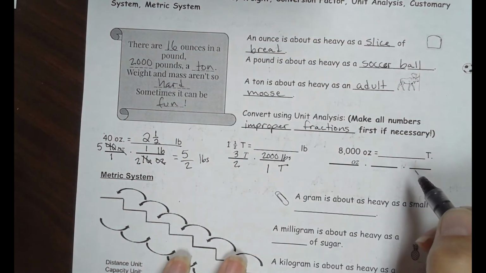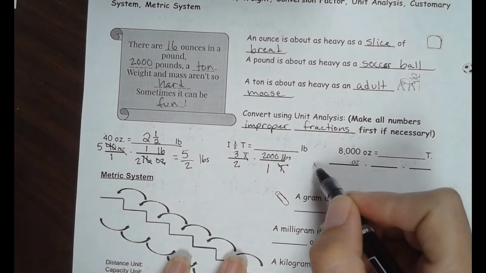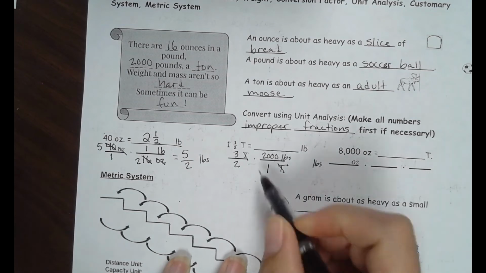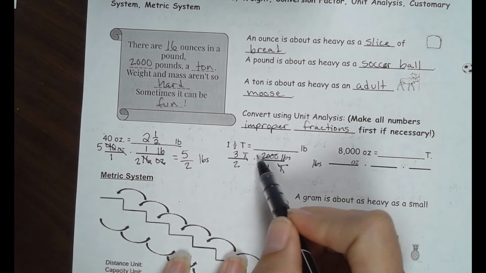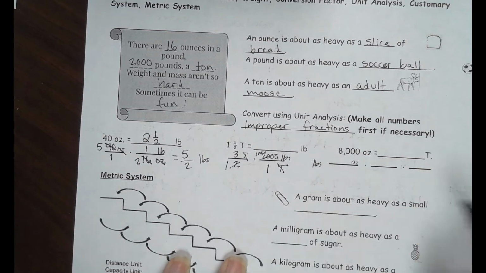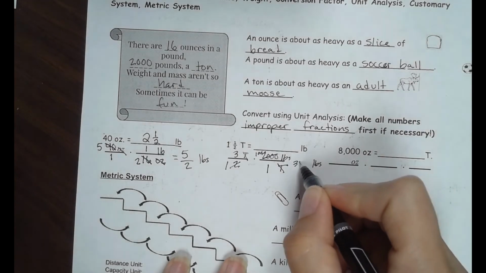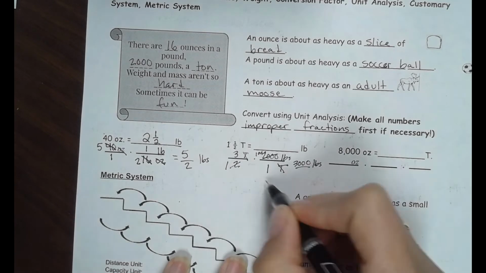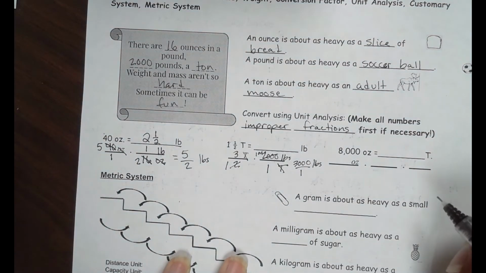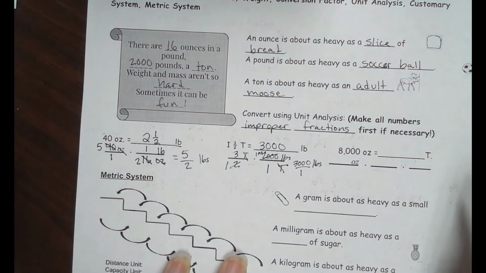Cross cancel anything I can. Tons with tons. That will leave me with pounds. That's what I want. Cross cancel here. 2 goes into 2,000 1,000 times. 2 goes into 2 1 time. Multiply across the top. I get 3,000 over 1 times 1. So 3,000 over 1 is the same as 3,000 pounds.